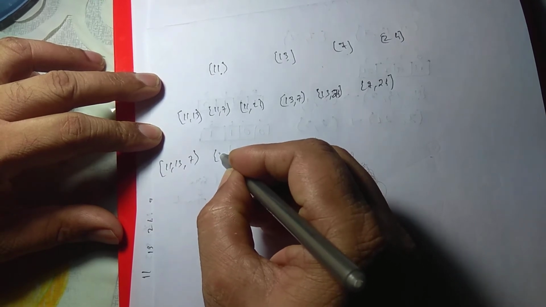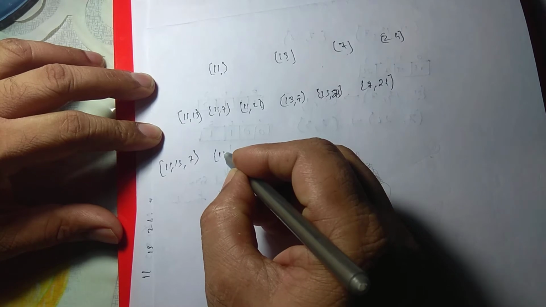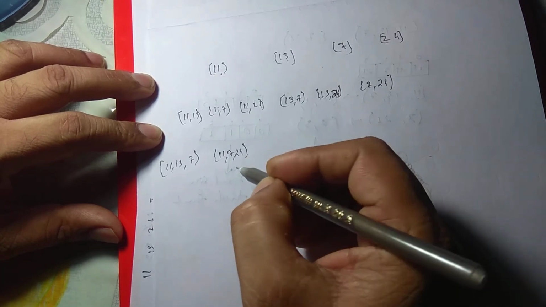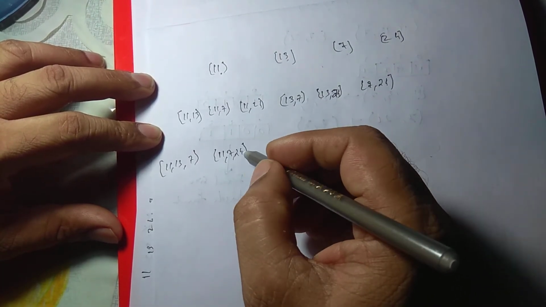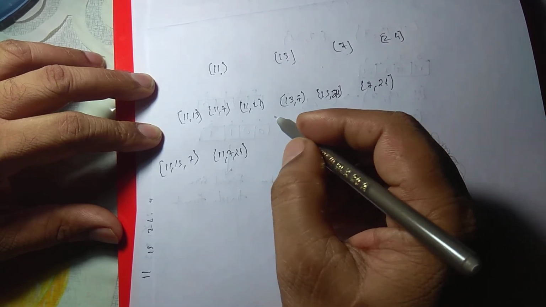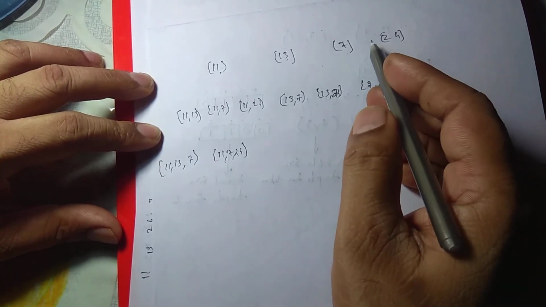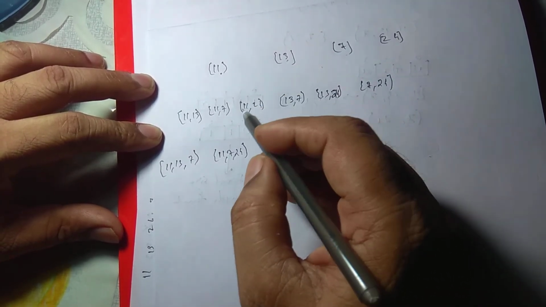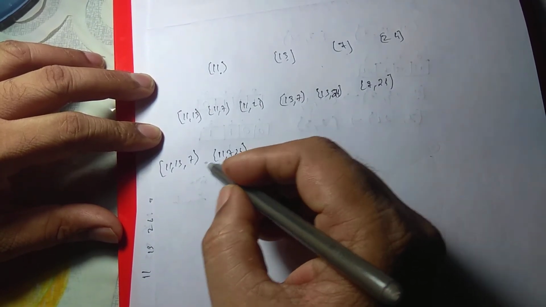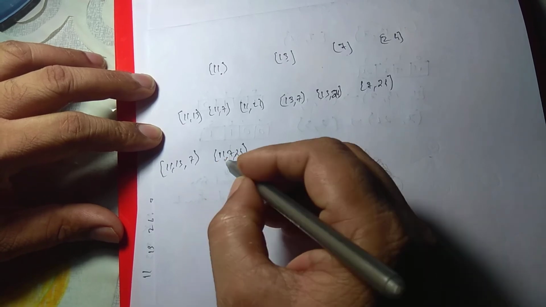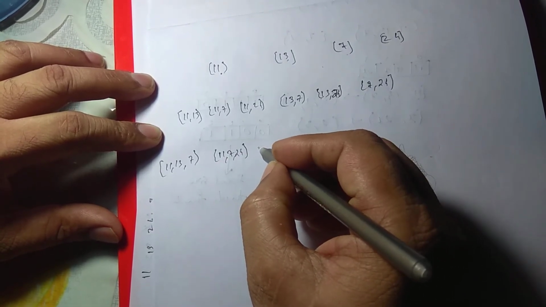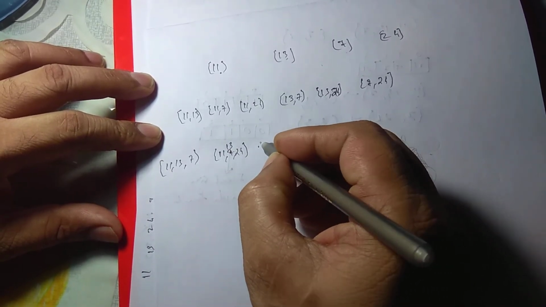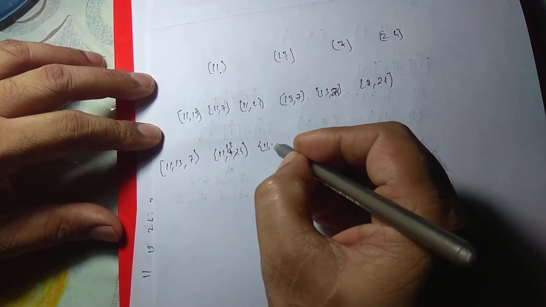Then 11, 7, 24, another subset. Then 11, 13, 24 and 11, 7, 24.